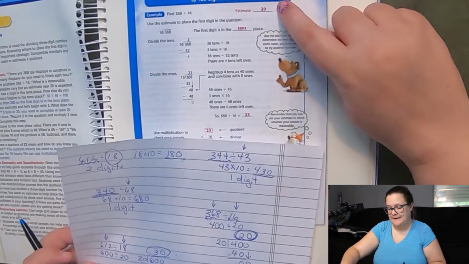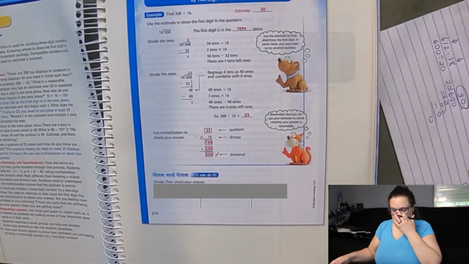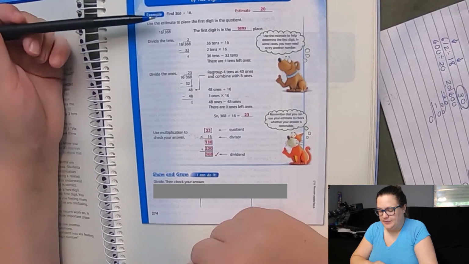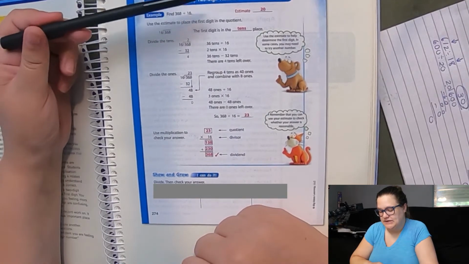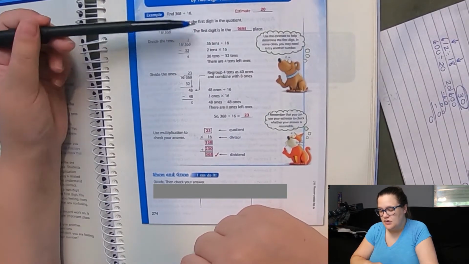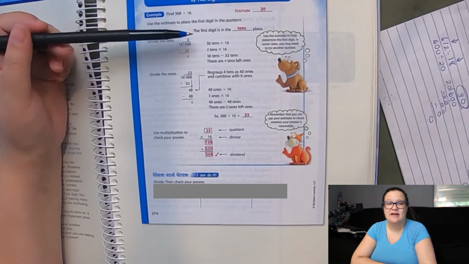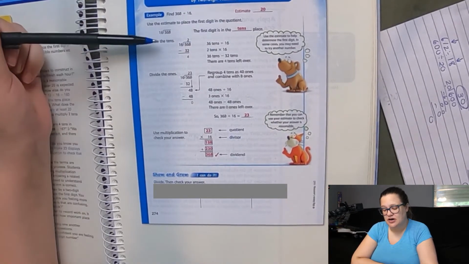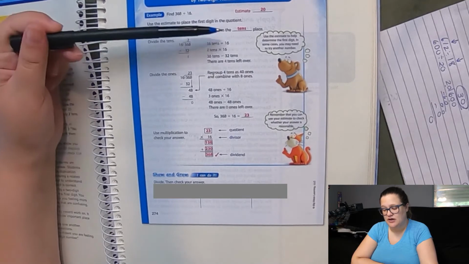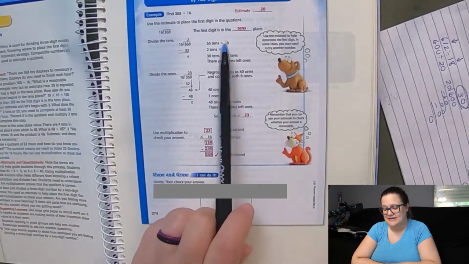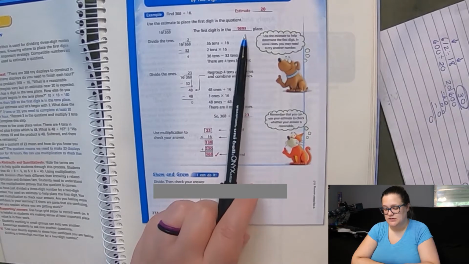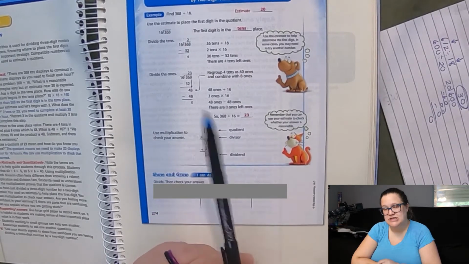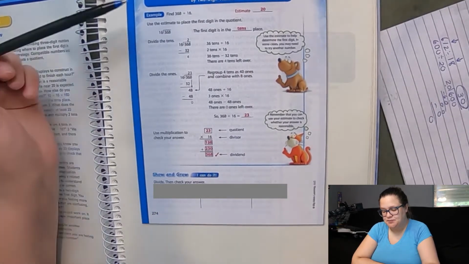So that's what you'll write here. All right, use the estimate to place the first digit in the quotient. So in our estimate, we have a 2-digit answer. So the first digit in our actual division problem is going to go in the tens place. So that's what's going to go right here. The first digit is in the tens place.